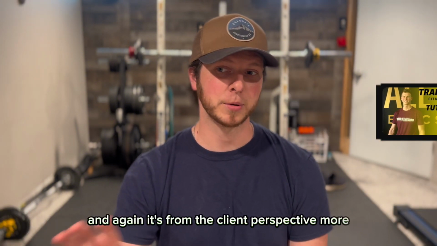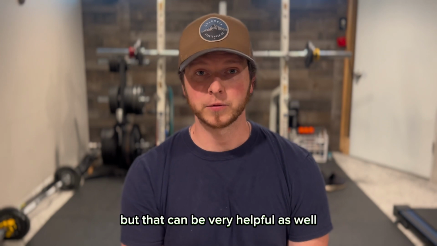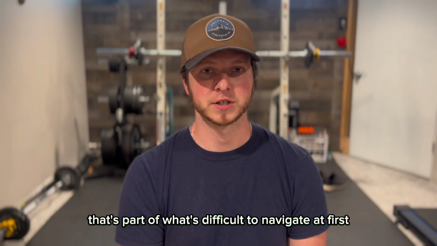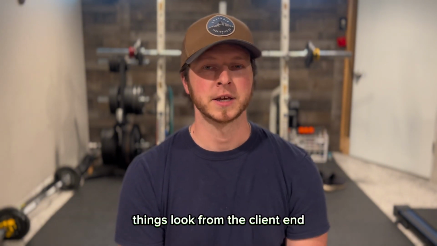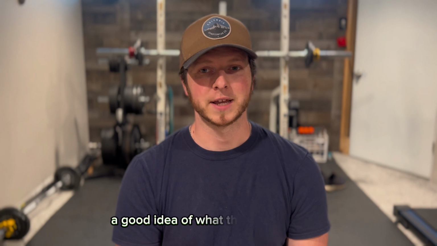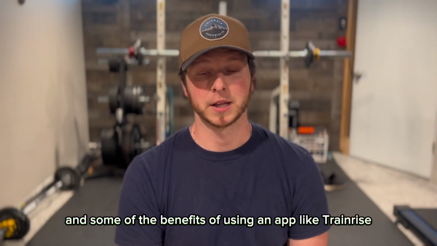And again, it's from the client perspective more, but that can be very helpful as well if you're considering using the app, because you don't really get a full understanding of the client perspective side of things when you download the app. That's part of what's difficult to navigate at first initially, is how things look from the client end. And so a lot of that video is showing things from the client side, but it also does show you a good idea of what the app looks like, some of the functionality of it, and some of the benefits of using an app like Trainerize.